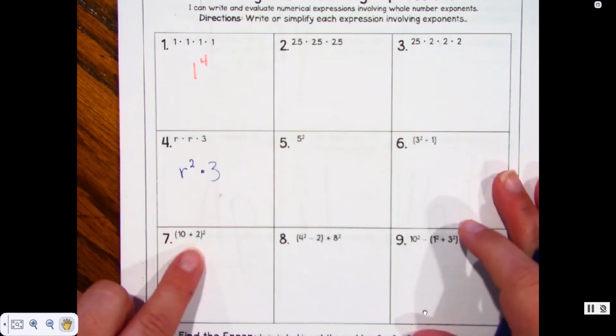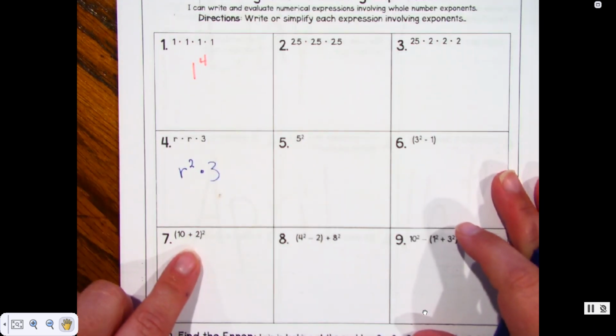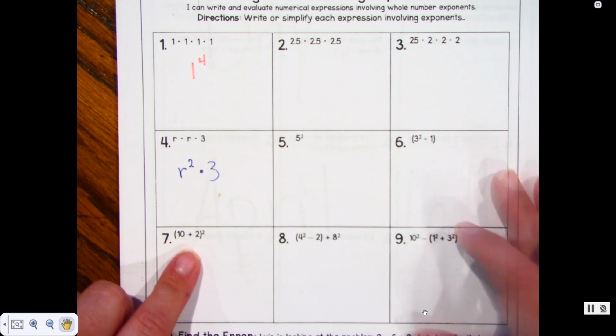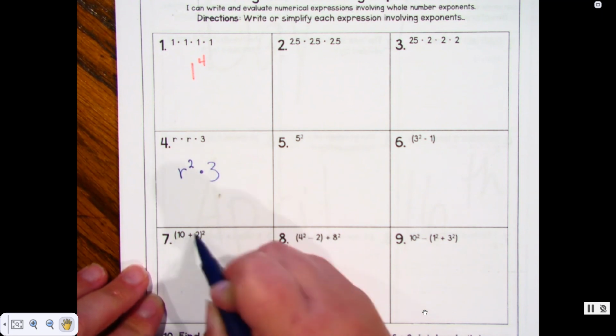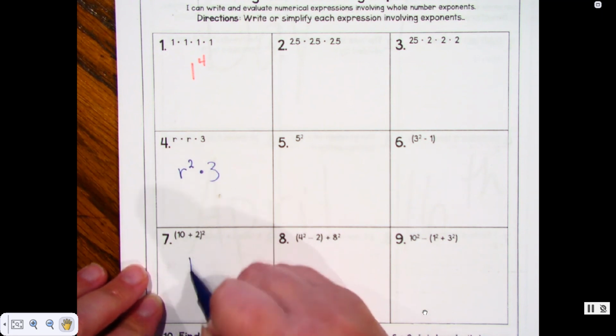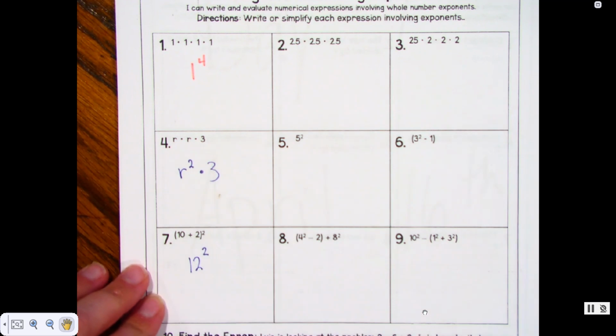Now, number 7, I'm sorry. Number 7, what this means is, well, 10 plus 2 is 12, so that would be 12 to the 2nd power.